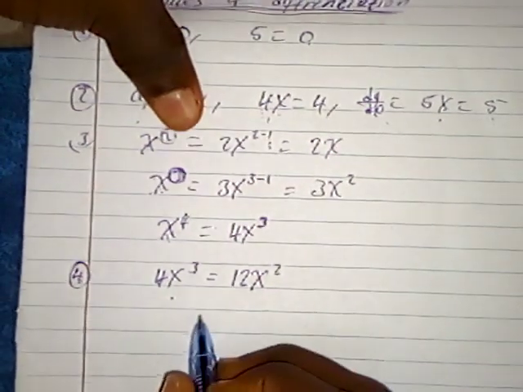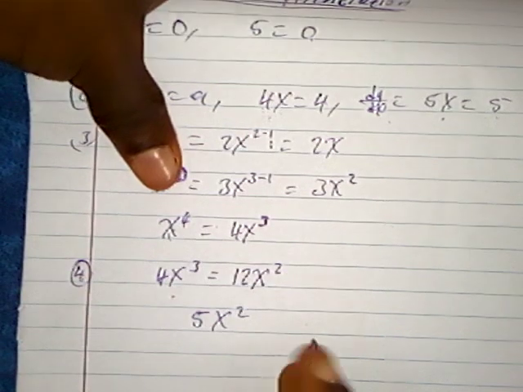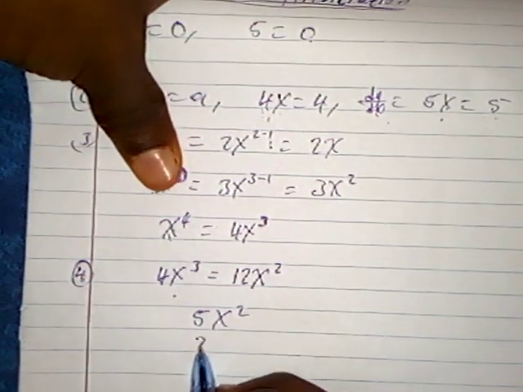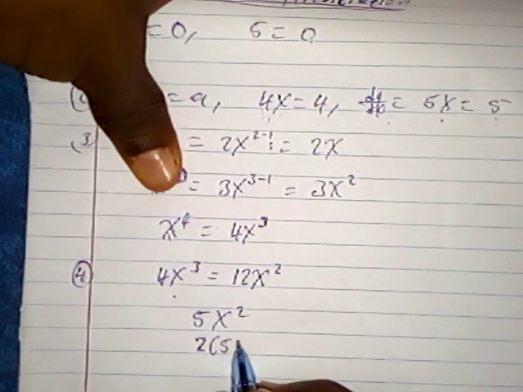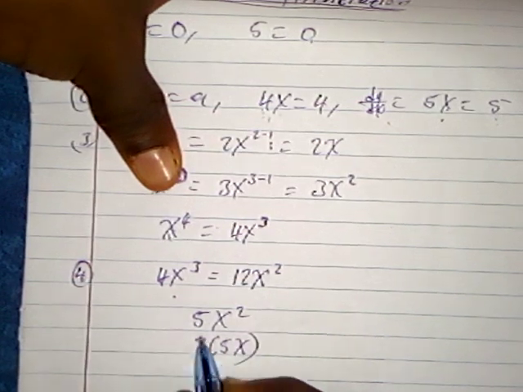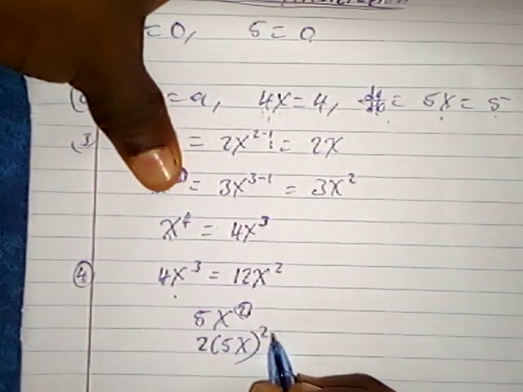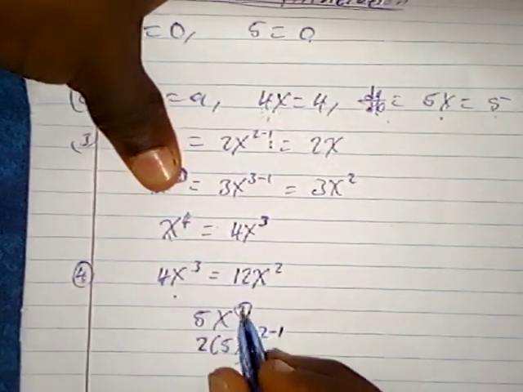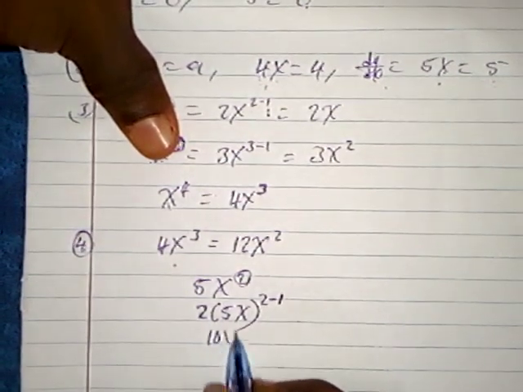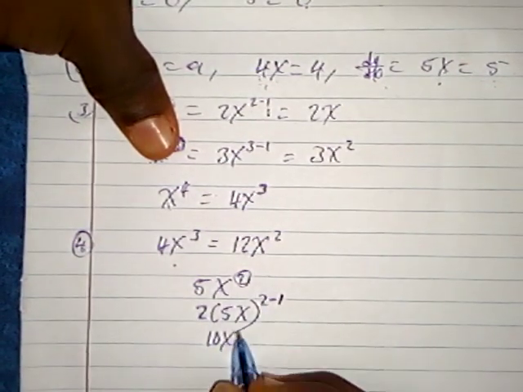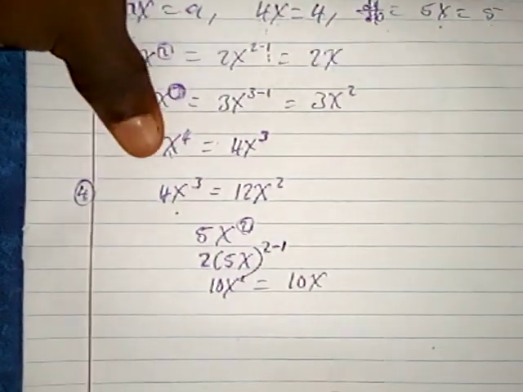You see it? So if you have 5x to the 2nd power, what are we going to have? We are going to say 2 multiplied by 5x. Do you see it? This power 2 multiplied by 5x, you say 2 minus 1. Always subtract the power by 1 again, right? You are going to have what? 2 times 5, which is 10x. 2 minus 1 is 1. It's the same as what? 10x. Is it clear? You see it?